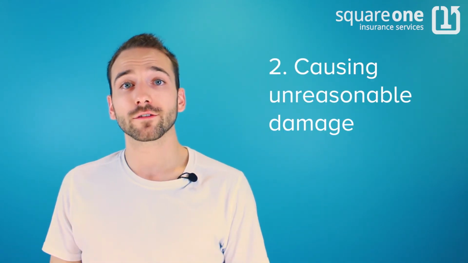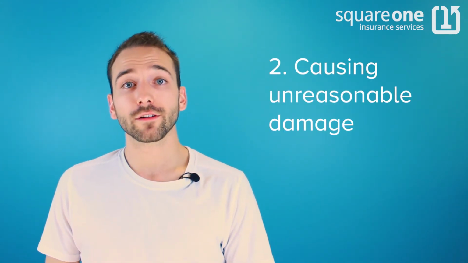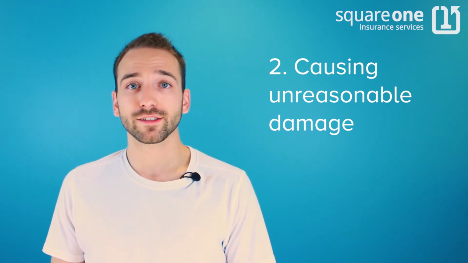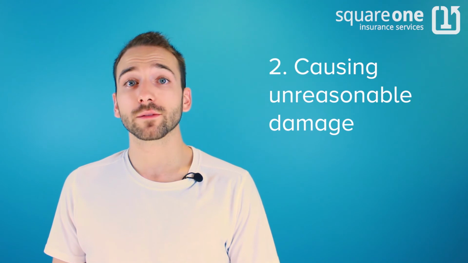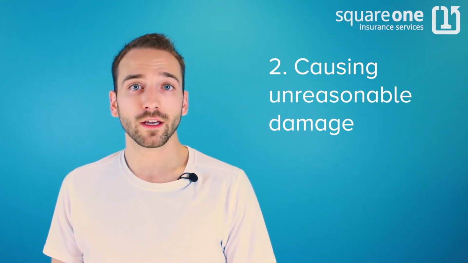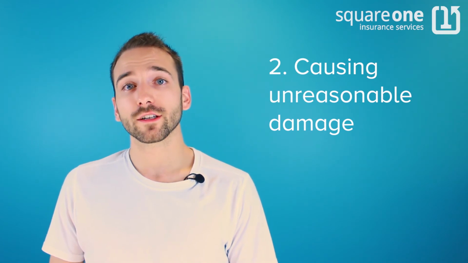The second reason is causing unreasonable damage. You can evict a renter for cause. If the renter is causing unreasonable and unnecessary damage to your property, or has been late paying rent at least 3 times and not necessarily consecutively, you can file a 1-month notice to end tenancy for cause.